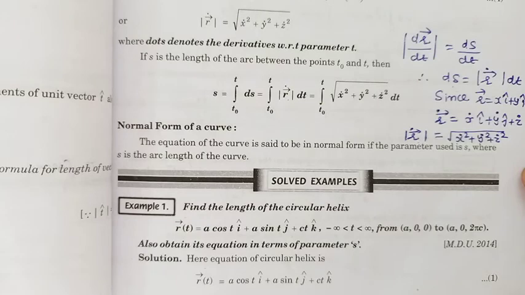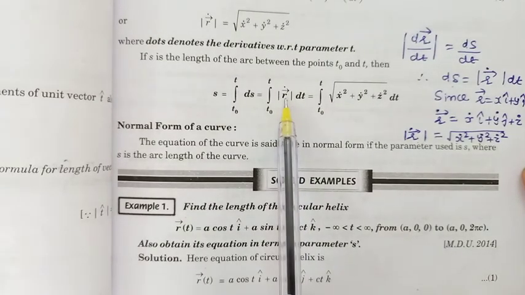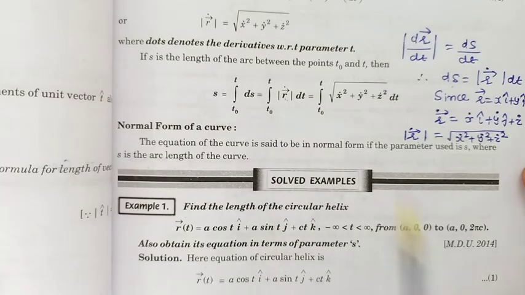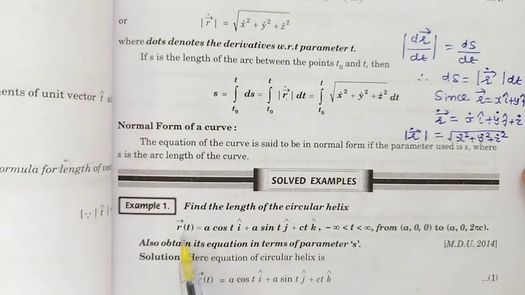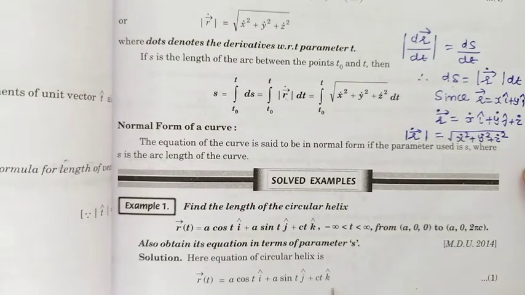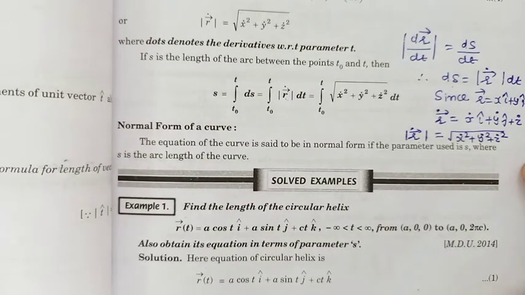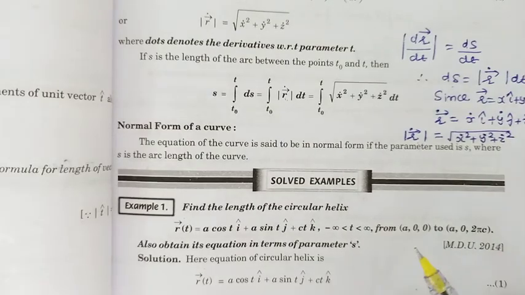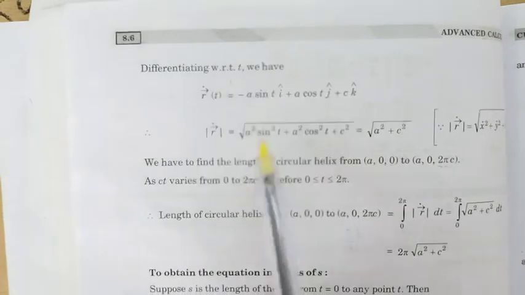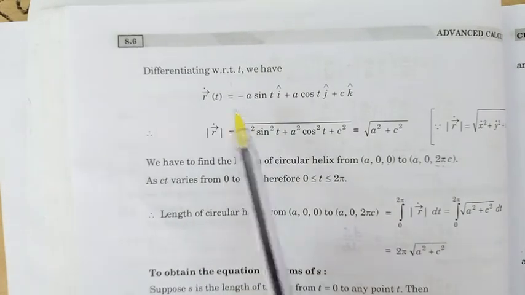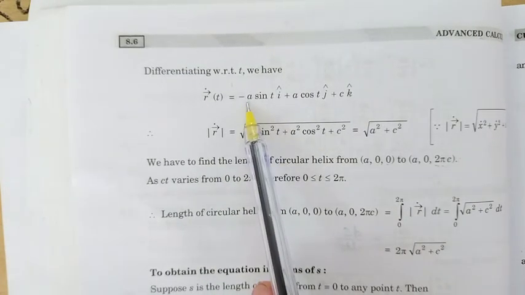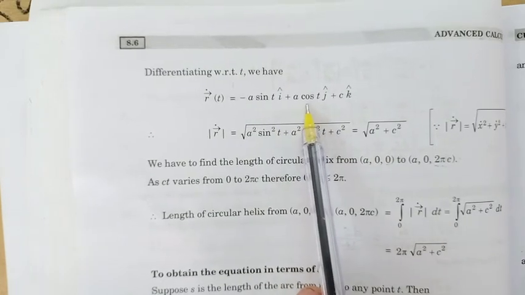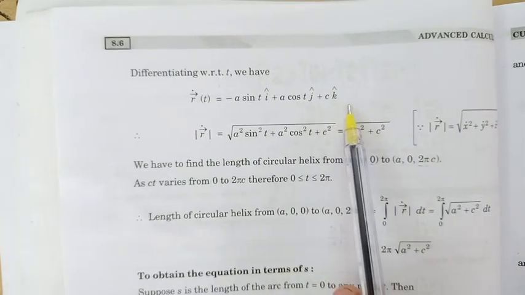So in order to find the arc length, we require the magnitude of the vector r dot. Now because the vector r is a cos t i plus a sin t j plus c t k, to find r dot, differentiating both sides with respect to the parameter t, we get r dot is equal to minus a sin t i plus a cos t j plus c k.